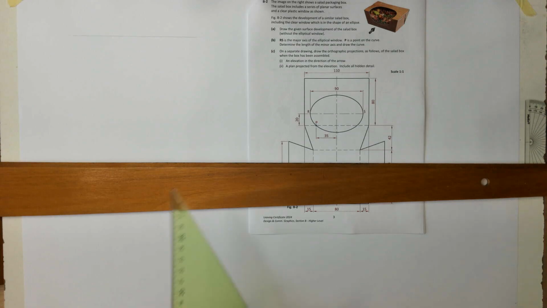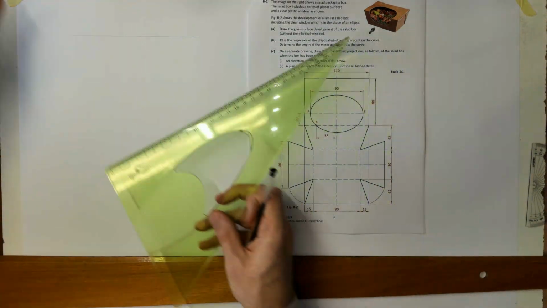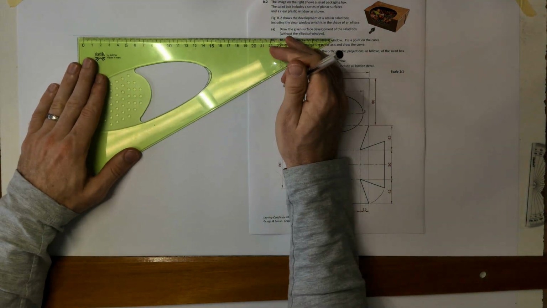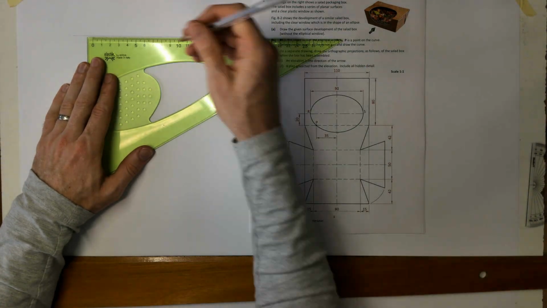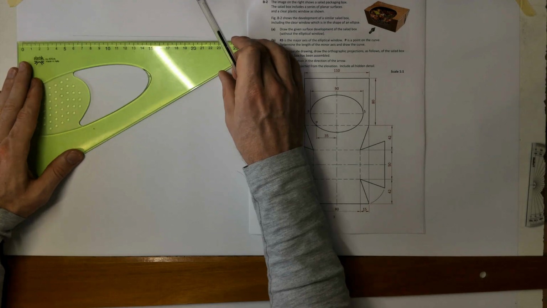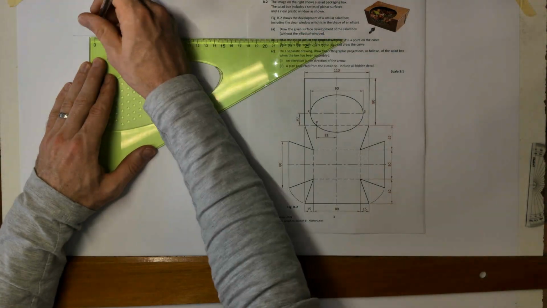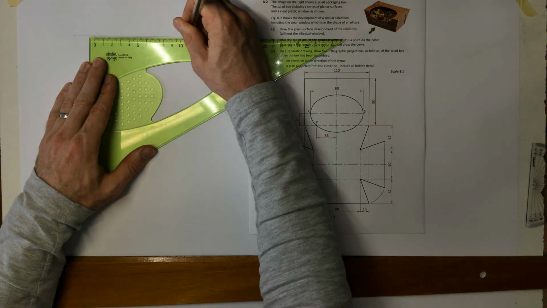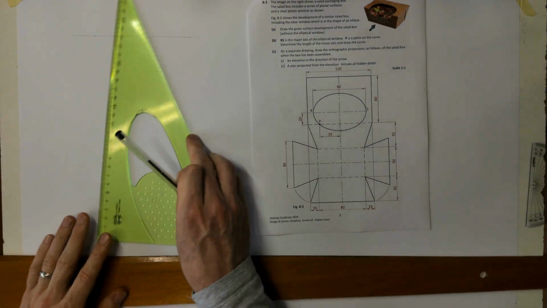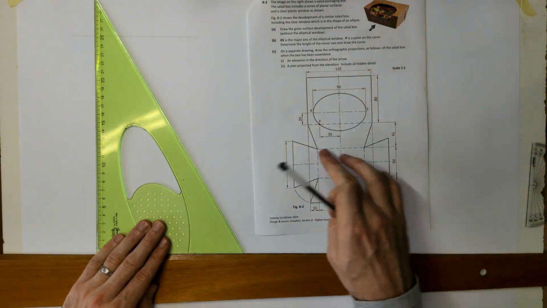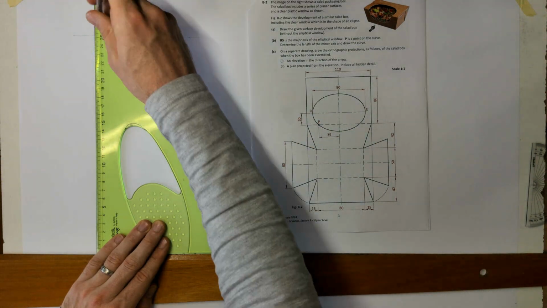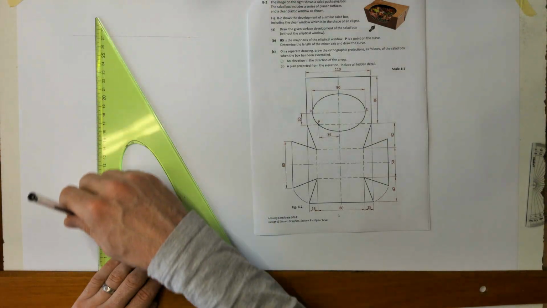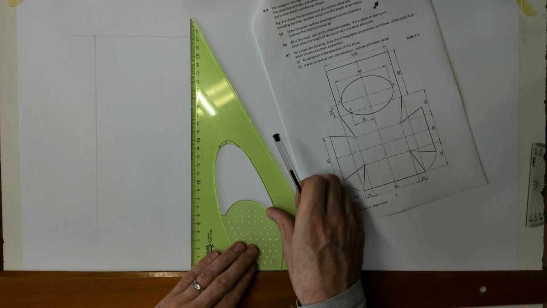Okay, so we'll make that 110 long. Come in a little bit, yeah, that'll be fine. So 110. And let's project that down, and we'll need that way further down here as well. So I'll project that lightly down a good distance of the page there.